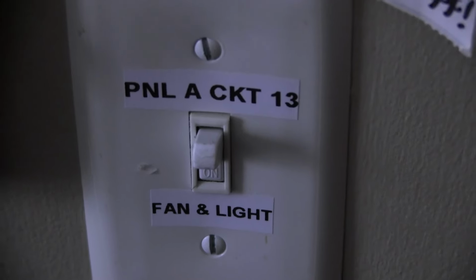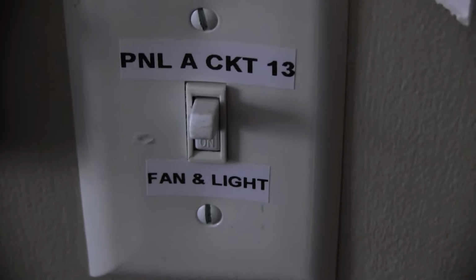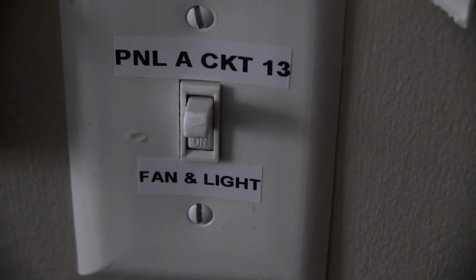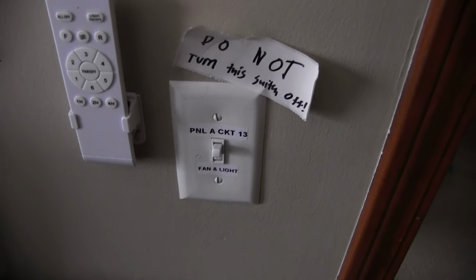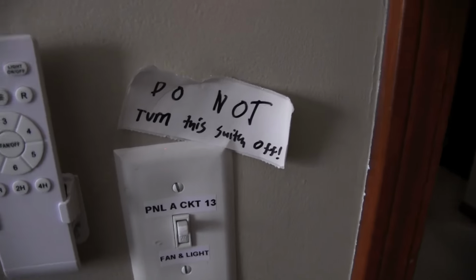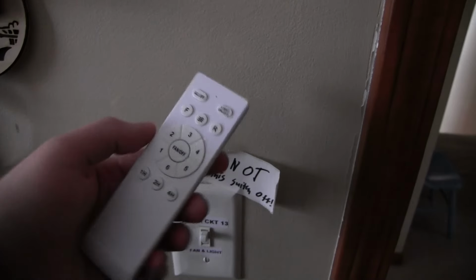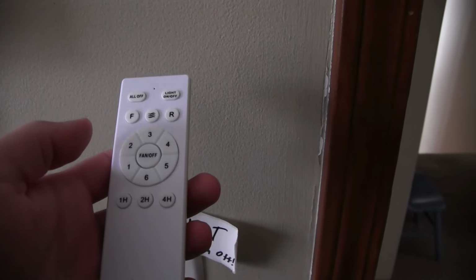You know what people should do? These are P-touch labels. So this tells me that this switch is on panel A, circuit 13, and it controls the fan and the light. Now there's a sign here that I made a couple years ago that says, do not turn the switch off. And that's because this remote control right here actually controls all the functions of the fan and light.